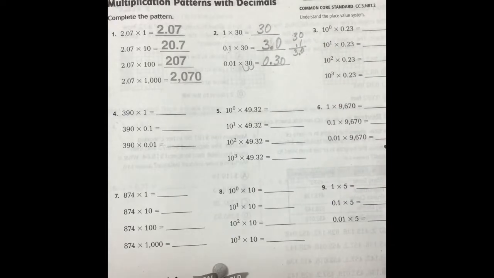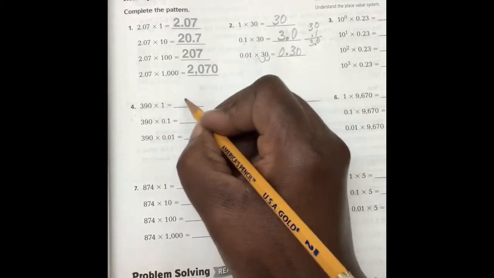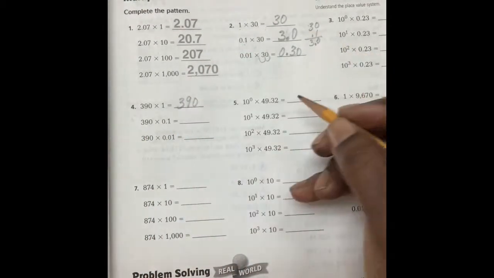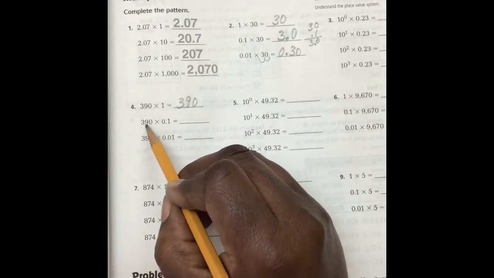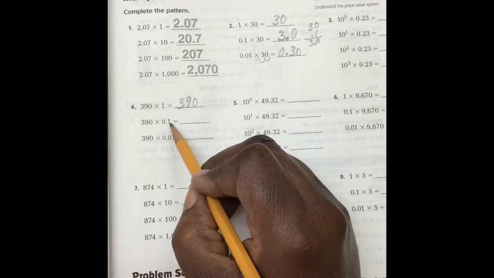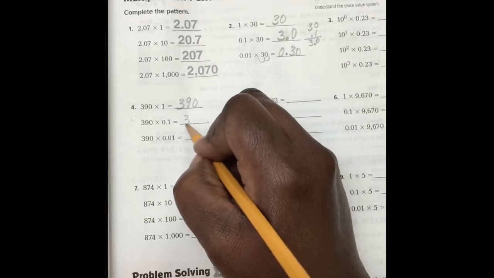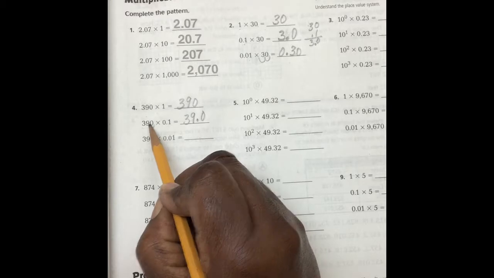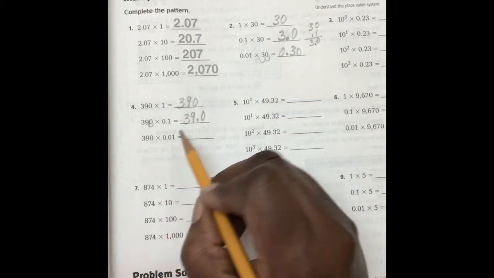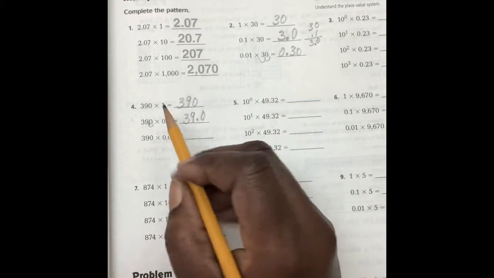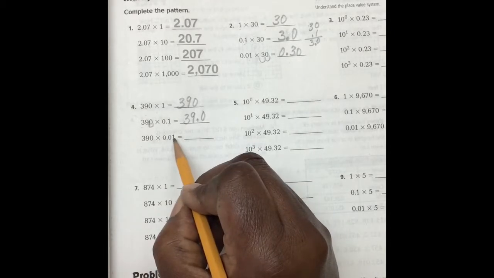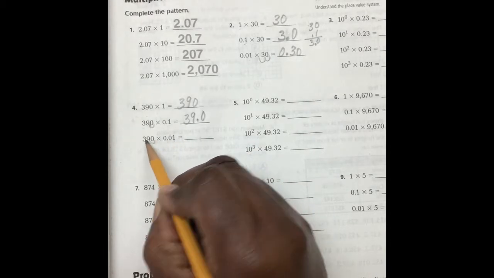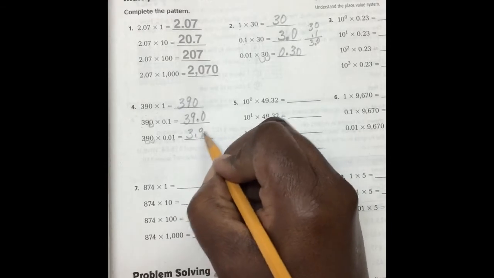Okay? Moving forward, let's take a look at number 4. 390 times 1 is 390. Okay? 390 times 1/10. Okay? Then that is 39.0. What we did is one number, we move it once. Here, 390 times 1/100th, we move it how many times? 1, 2, the decimal point, 1, 2. So that is our answer.